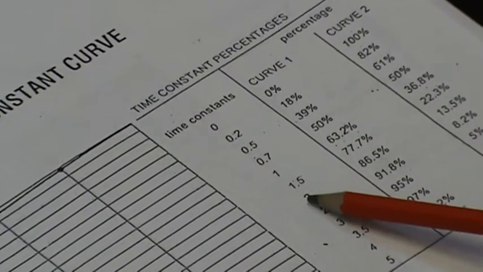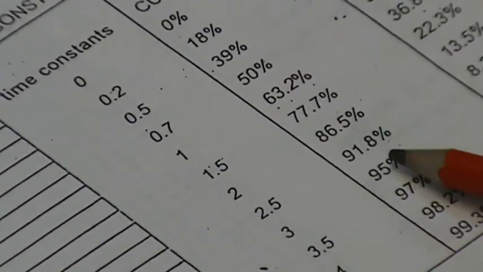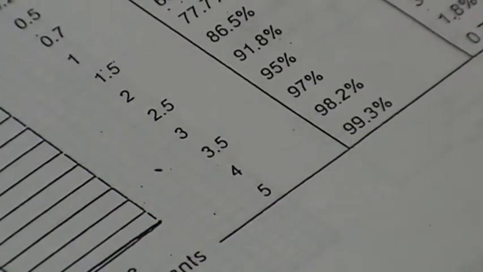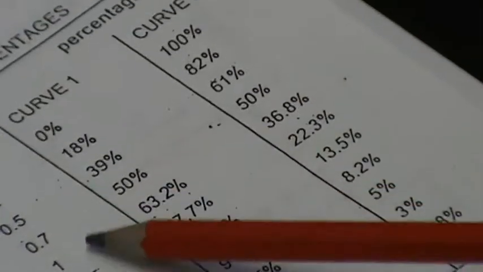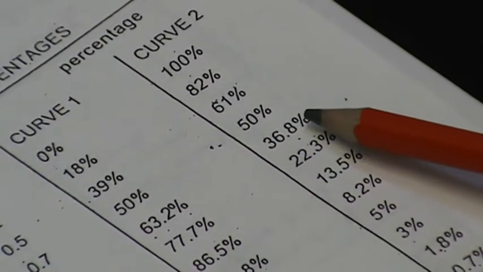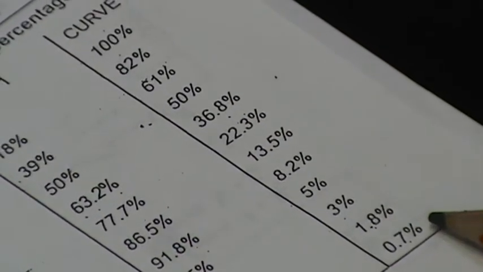After 2 time constants, it'll be 86.5% of the voltage. After 3, 95%, and after 5, 99.3%. Curve 2, the current in the circuit, after 1 time constant will be at 36.8% of the total current, and that'll decrease down to 0.7% of the total current.